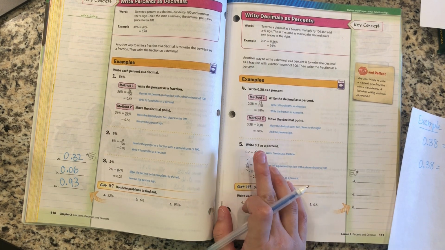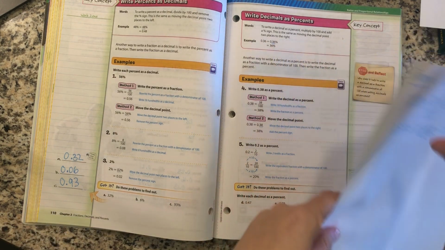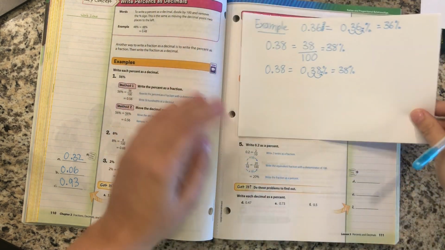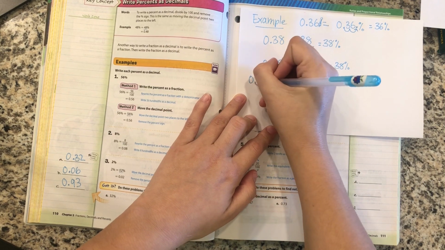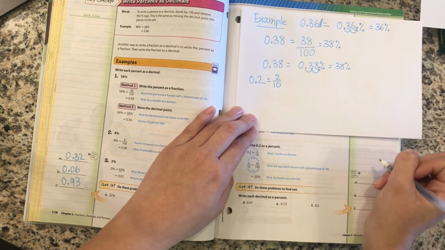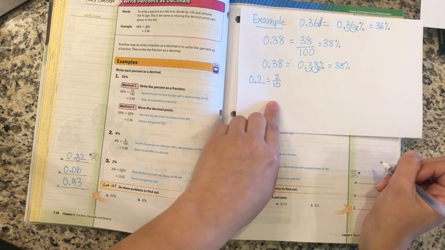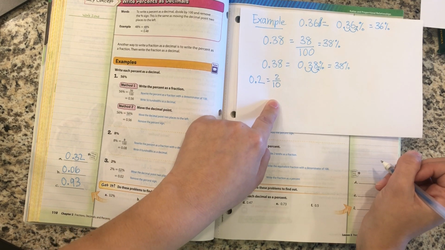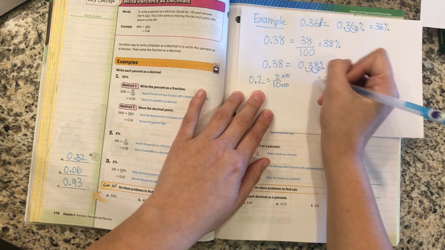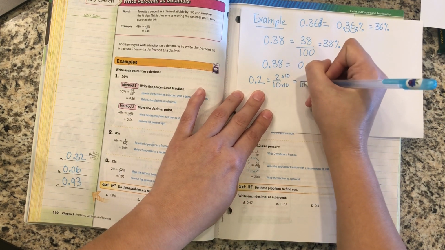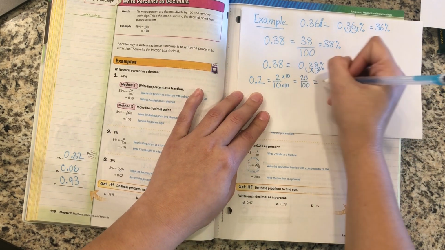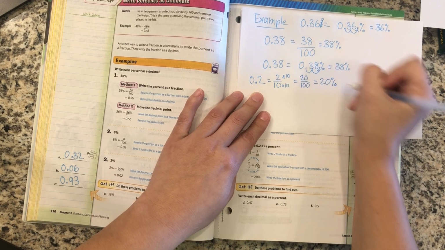Now, if we have something like this, 2/10 that we need to write as a percent, it's going to be a little bit different because 2/10 as a fraction would look like this. Now we can't write something over 10 as a percent, but if we multiply both numbers by 10, we can change our denominator to 100 and our numerator to 20, which we know is 20%.